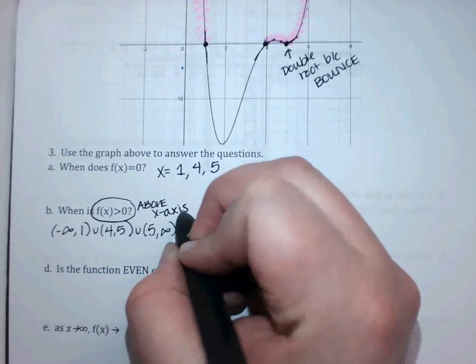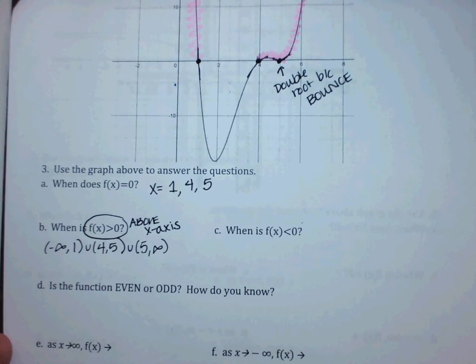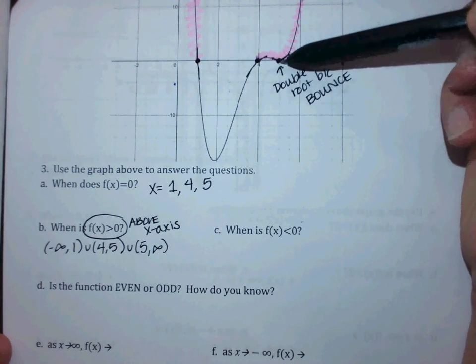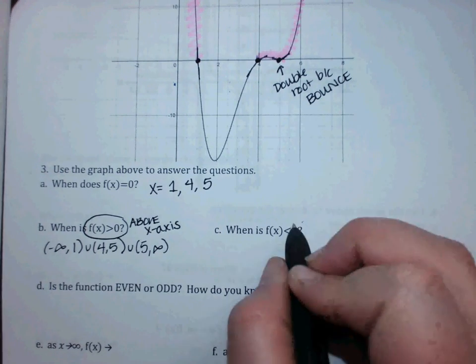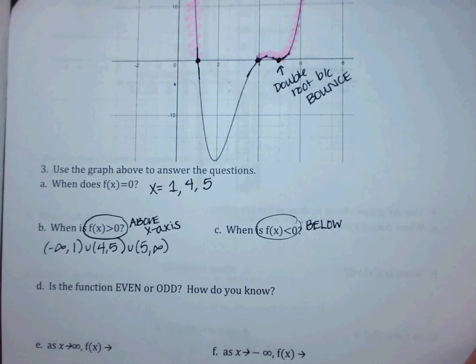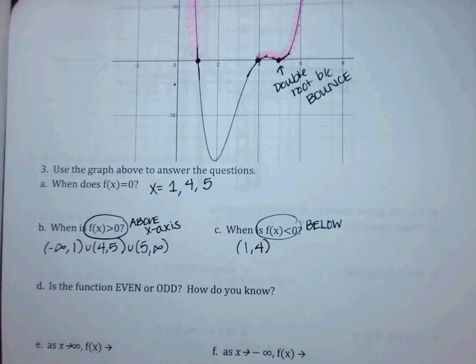Okay, now for the less than zeros, I want to be below the x-axis. Where do you go? So we have this part is above, the little rainbow is above, and then that's above. Okay, where is it less than 0 or below the x-axis? 1 to 4. Okay, 1 to 4, correct. Negative infinity, because it's pointed to the left. So even though it's pointing up, remember that when you're doing x's, you're just looking at front and back.